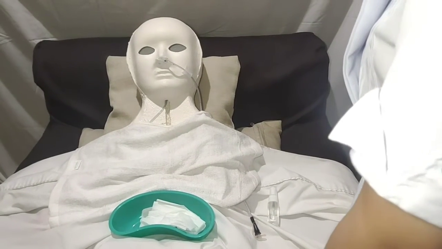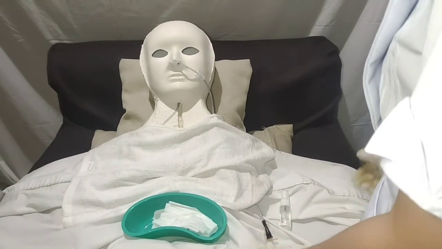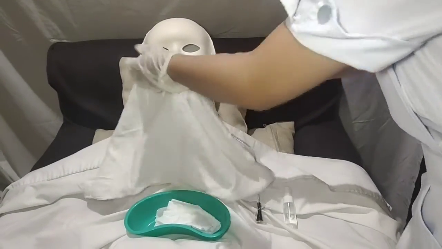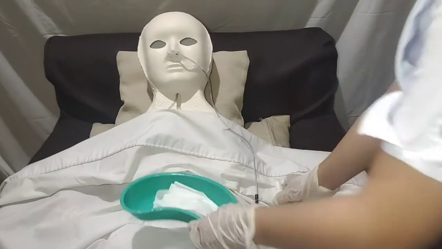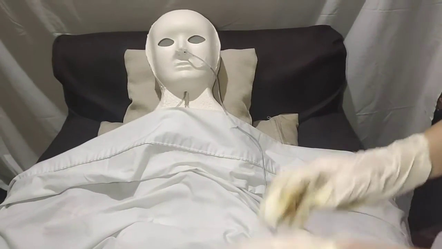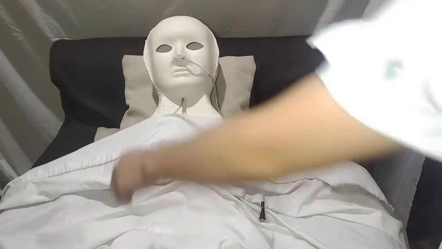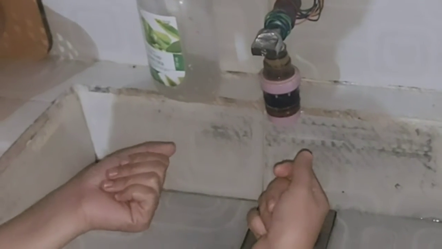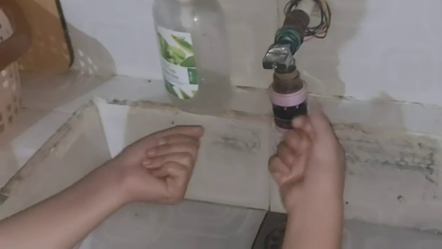Remove equipment and return patient to position of comfort. Remove gloves and raise head and lower bed. After the procedure, perform again hand hygiene. This is to prevent the spread of microorganisms from being contaminated.